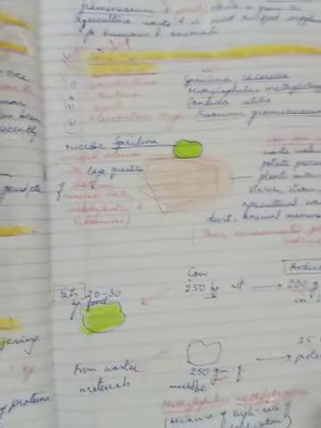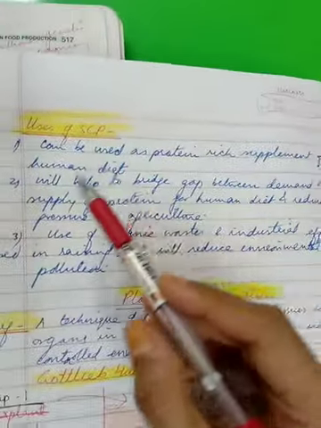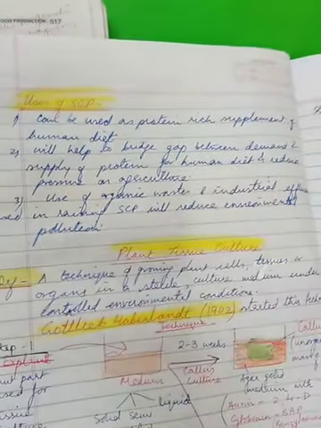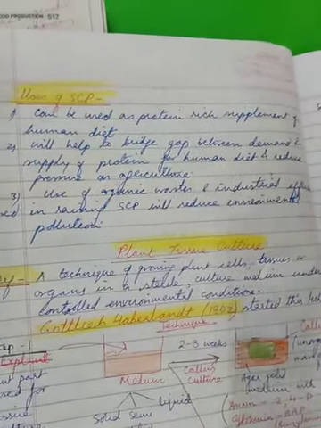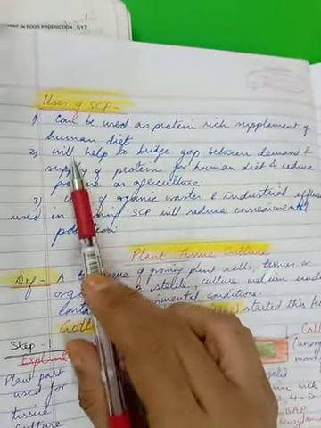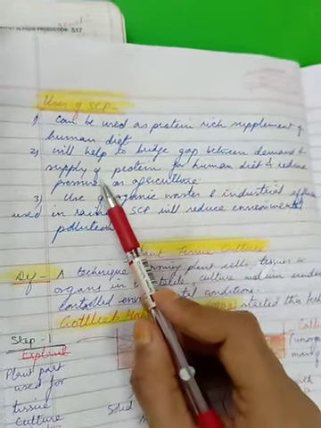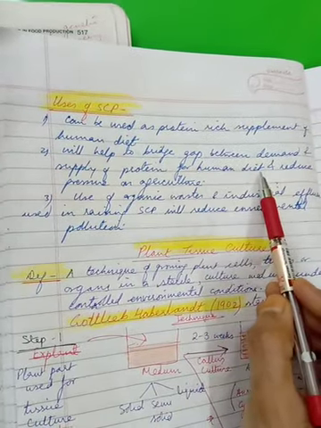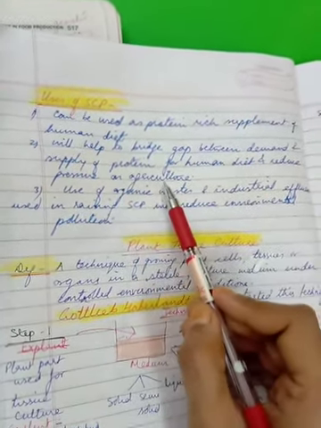Single cell protein, we saw how it is made and what are the microbes used. Let us see the advantages. The first use is single cell protein can be used as protein rich supplement of human diet. It will help to bridge the gap between demand and supply of protein for human diet and reduce the pressure on agriculture.